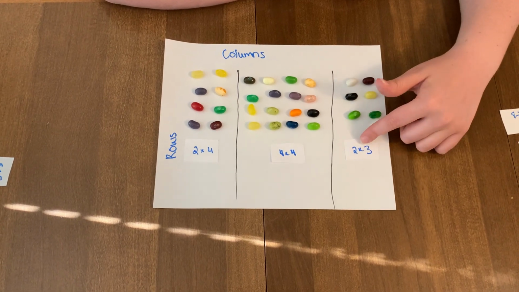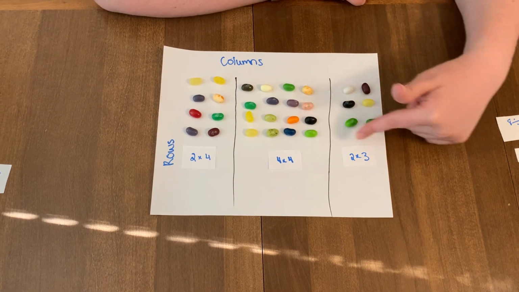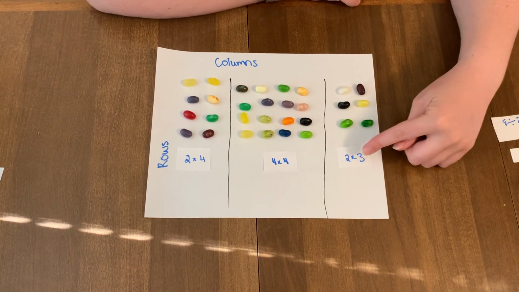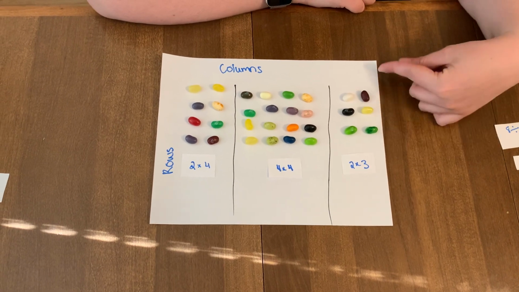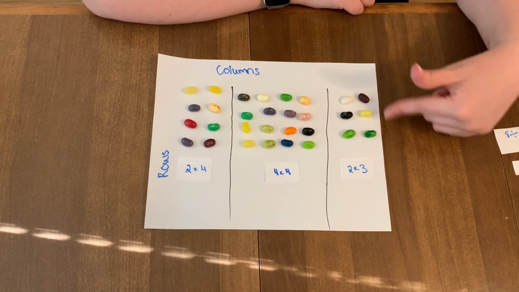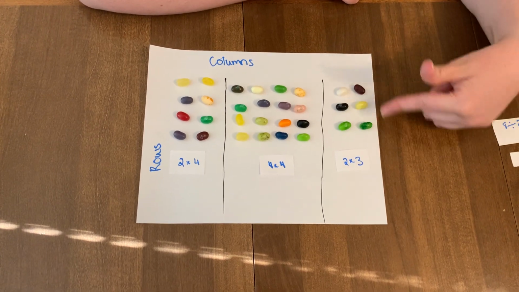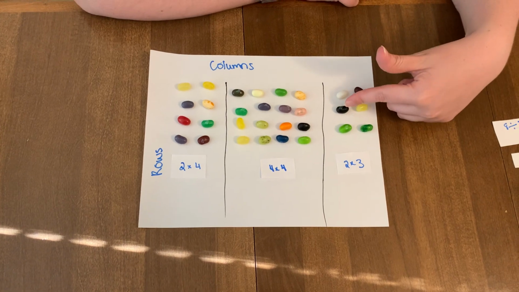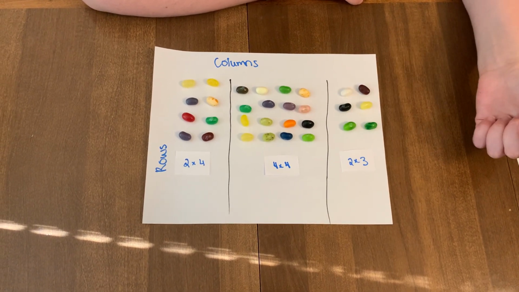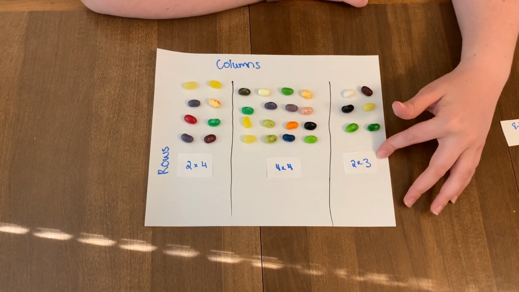So 2 times 3 equals how many jelly beans you have in this array right here. So what is 2 times 3, guys? Good, the answer is 6. When you add up these jelly beans in this array, you have 1, 2, 3, 4, 5, and 6. 6 jelly beans. So those were some easy multiplication problems.